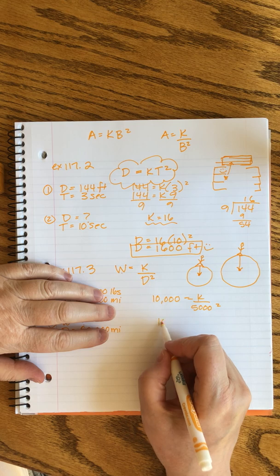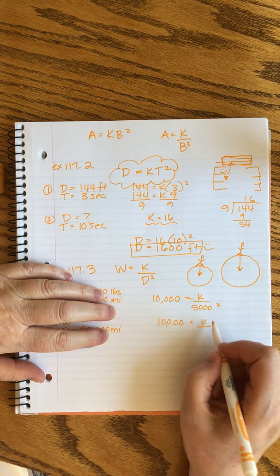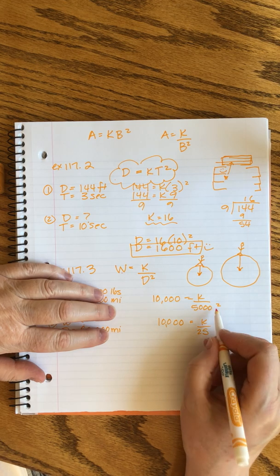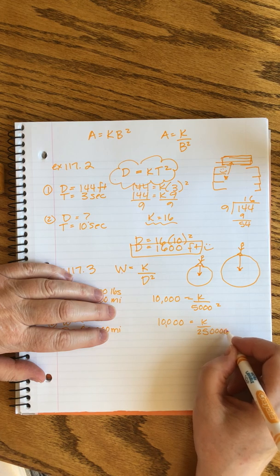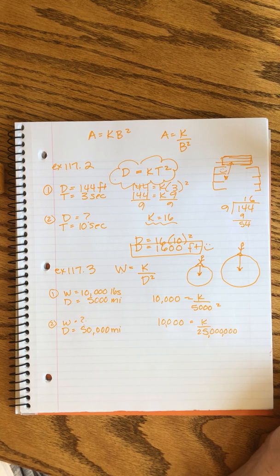All right, 10,000 equals k times, let's square this. The 5 squared is 25, and then we square the zeros by duplicating them. 1, 2, 3, 1, 2, 3. Okay. Starting to get a lot of zeros, aren't we?